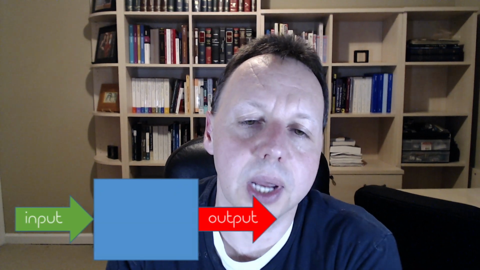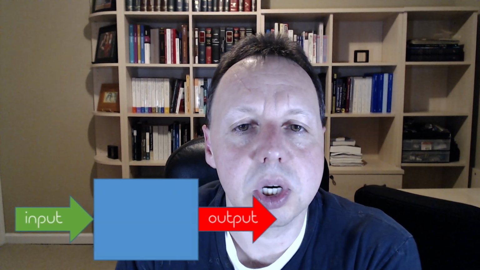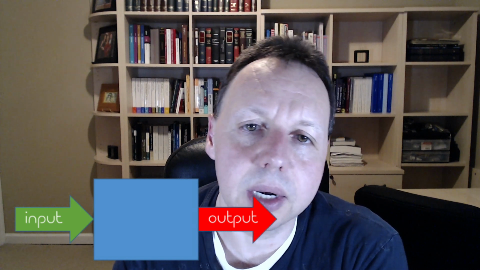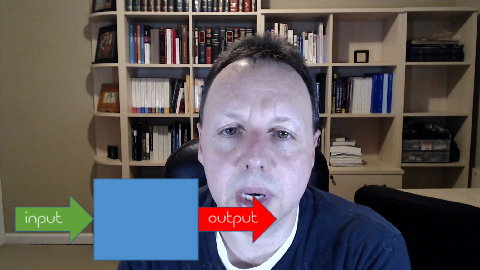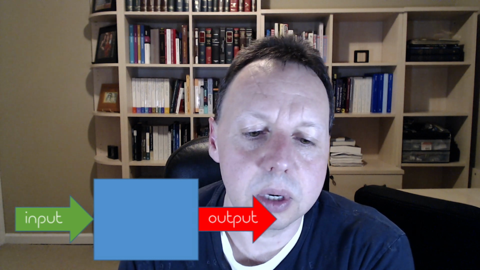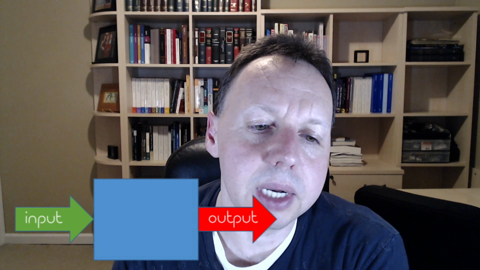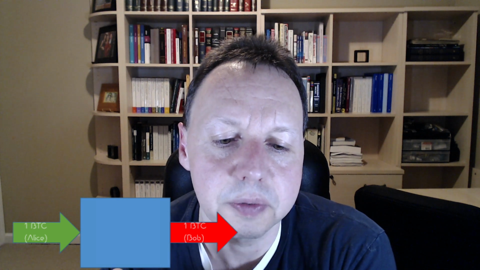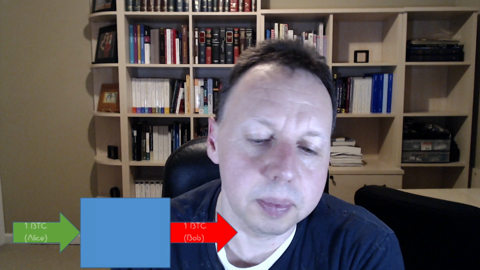So it's important to get the basics of what a Bitcoin transaction looks like. Each transaction has an input, that's where the money came from, and an output, and that's where the money is sent. So let's say Alice sends me 1 Bitcoin, and I turn around and I send that same Bitcoin to Bob. I have an input from Alice, and I have an output to Bob.